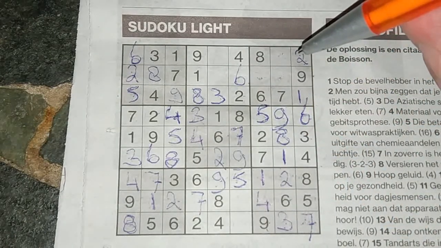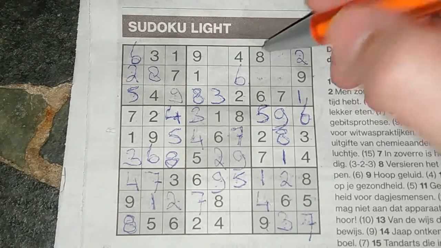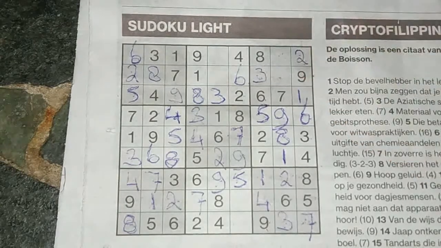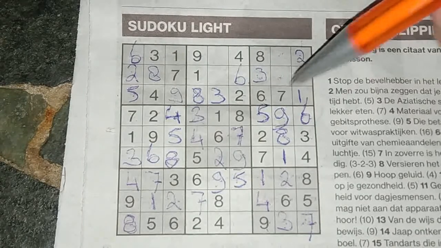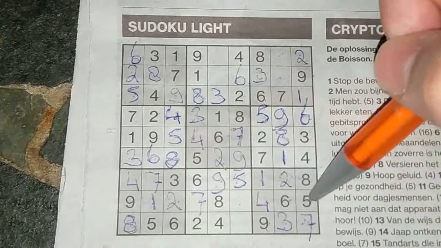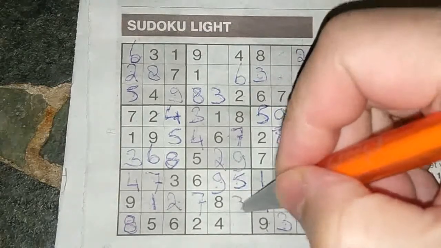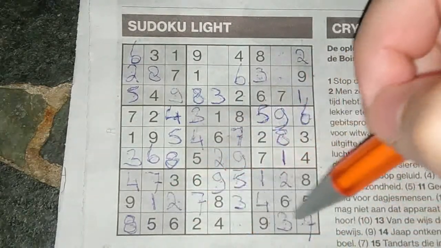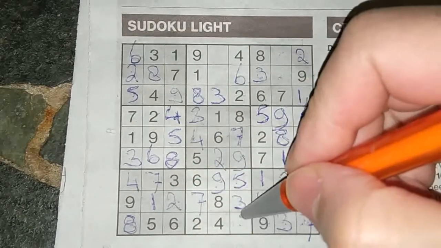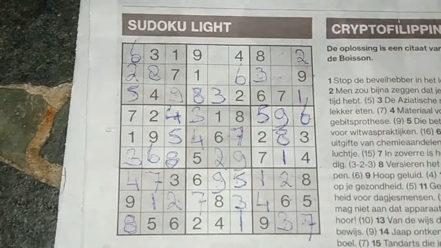1 missing number in this column. For the number 3, I believe, yes. Then 1 missing number in this row for the number 3. 1 missing number in this row, the last row, for the number 1.